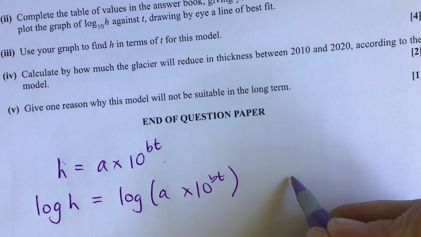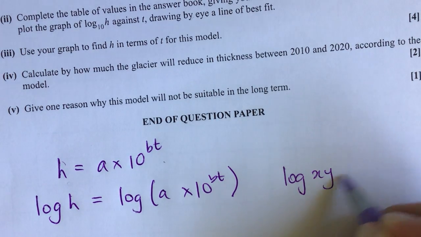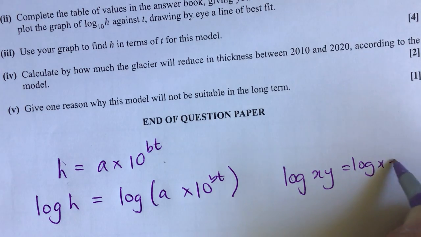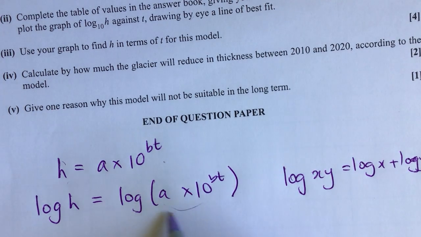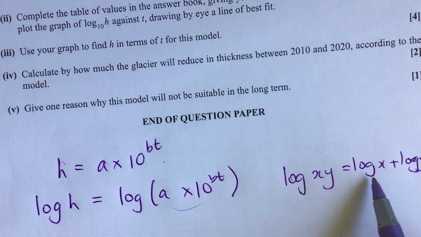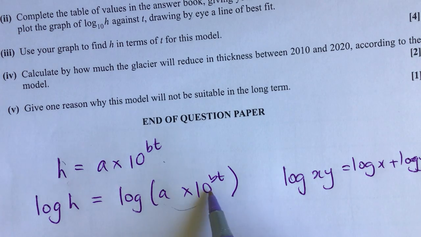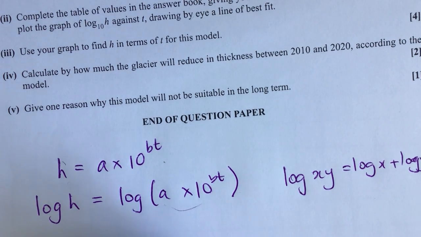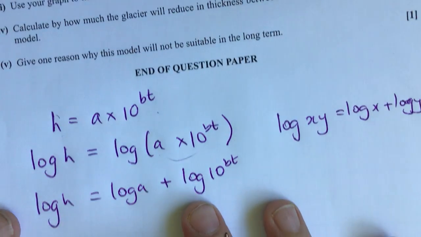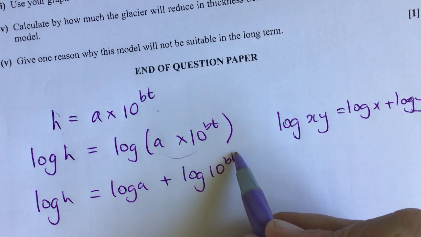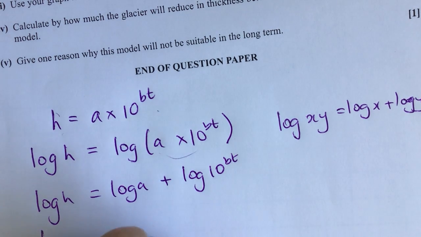Now there is a rule in logs, which is that log of xy equals log x plus log y, and we're going to use that rule to break this down. So this is my x and this is my y, so I'm just going to have log of this plus log of this. So log of h equals log of a, I'll move it in a second. The whole point of doing that is that I can now bring the power down.